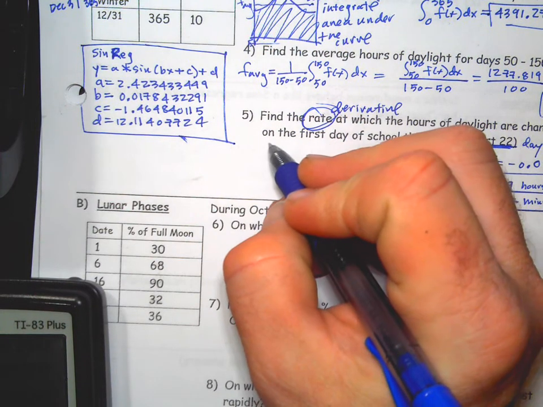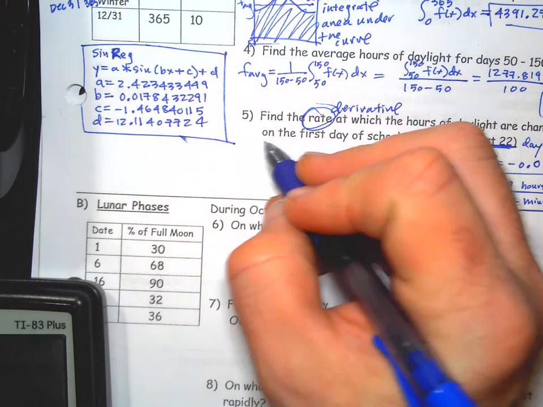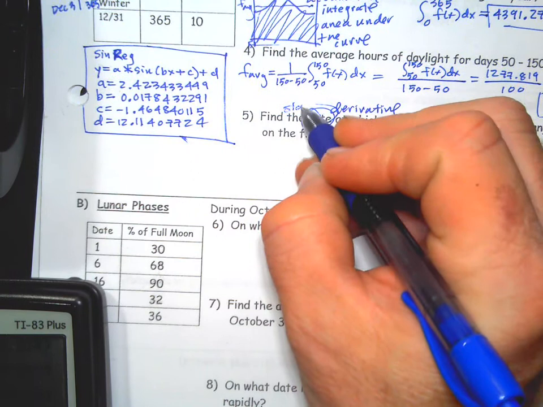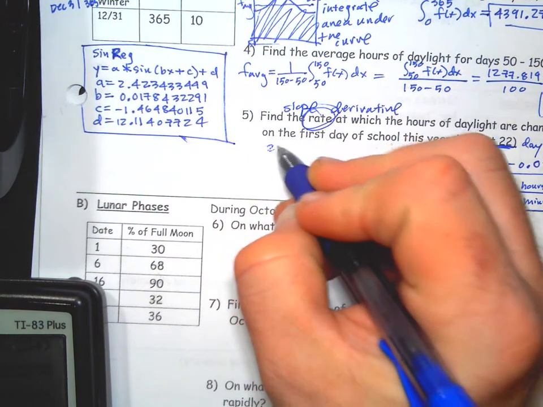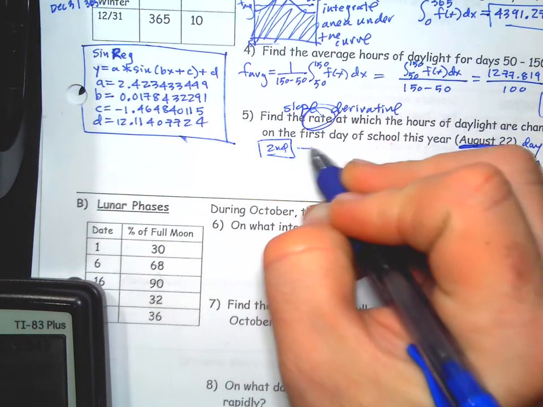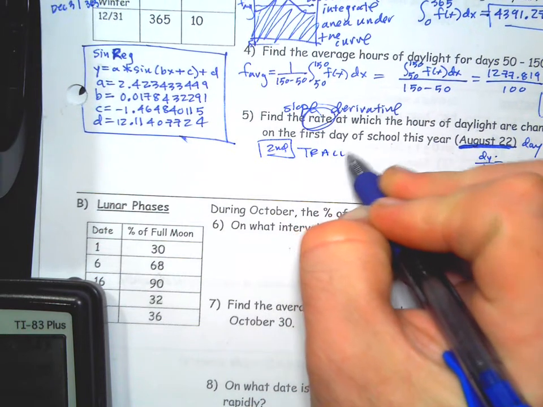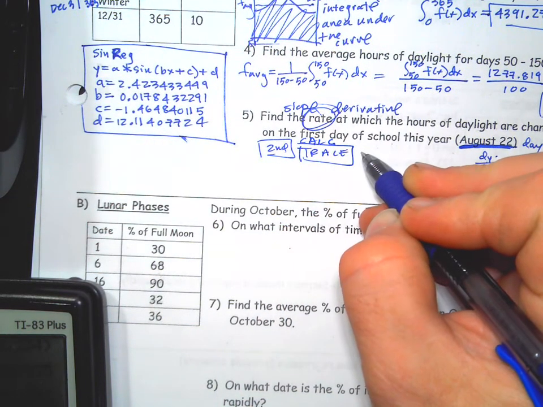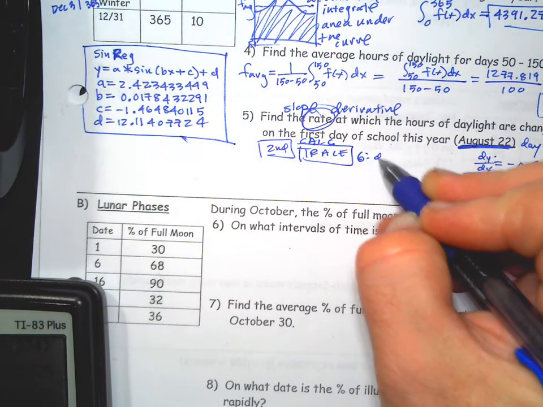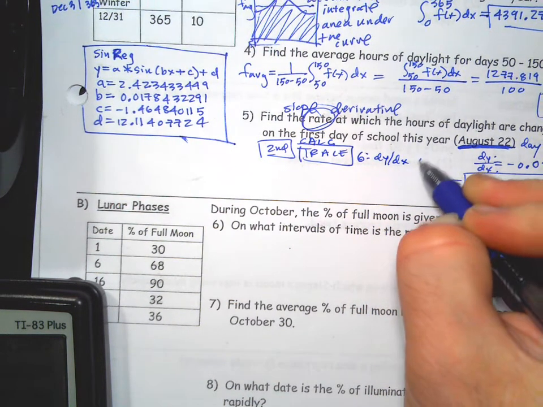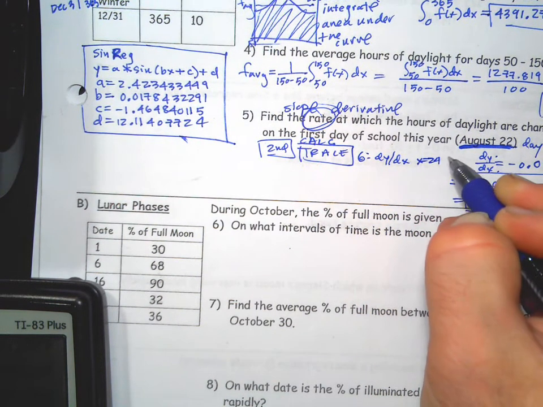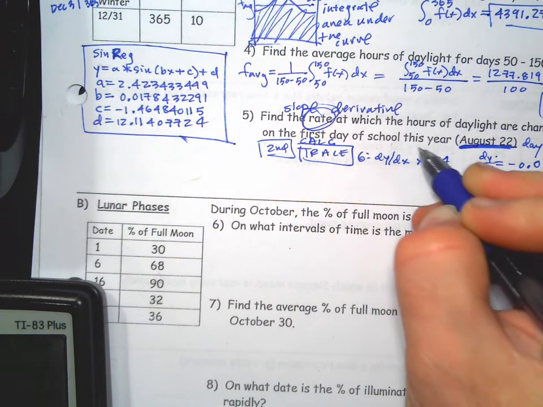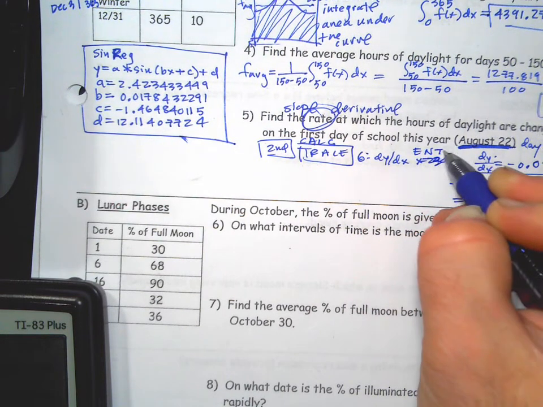So this is the slope of the graph, the derivative of the graph. So you could go to second trace, calculate, and then pick option 6, dy/dx, and then hit x equals 234 on the graph and hit enter. So that's one way to do it.